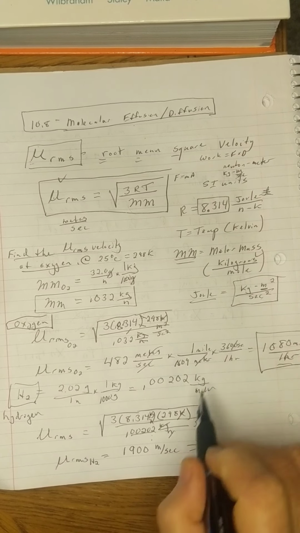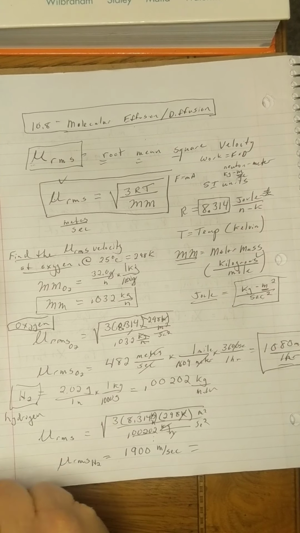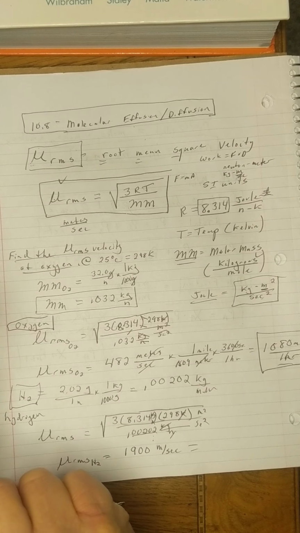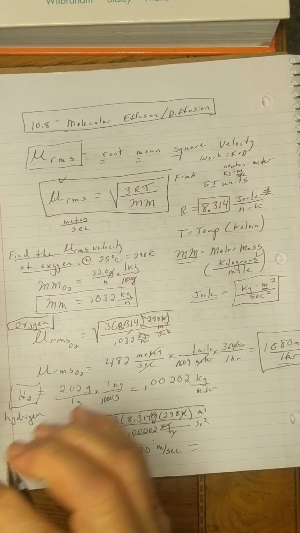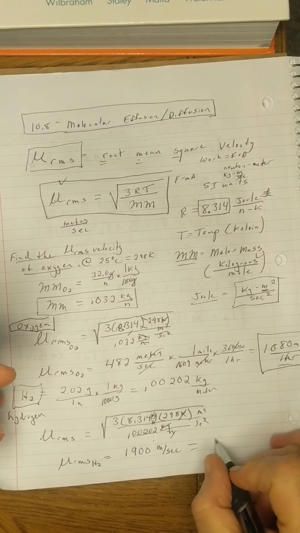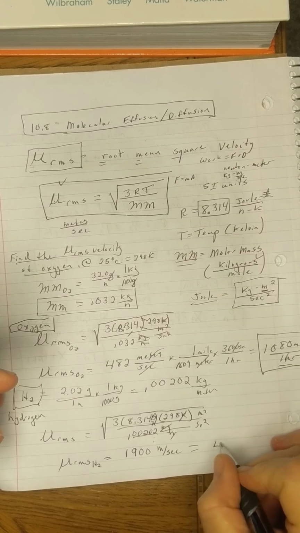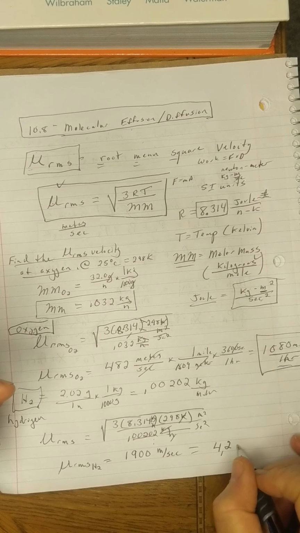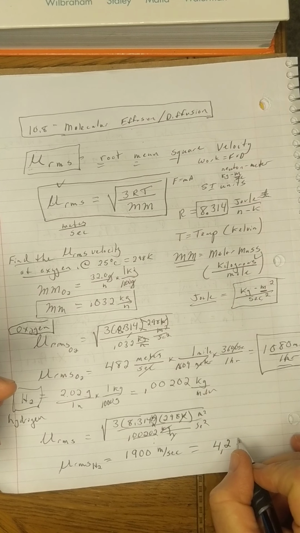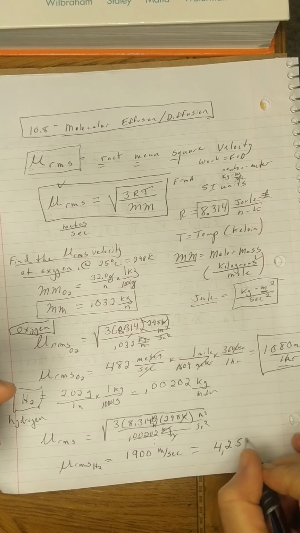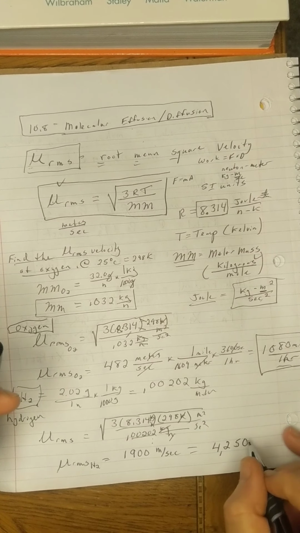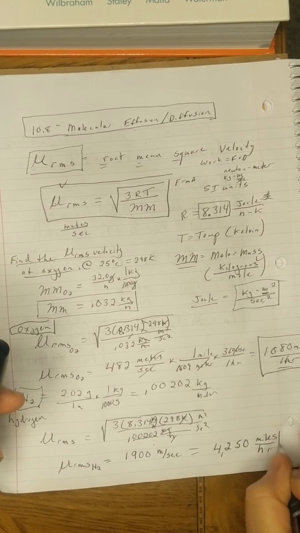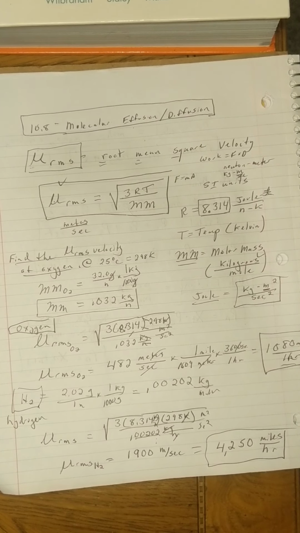And if I put that through the same equation, make it miles per hour, divided by 1609 times 3600, just to put it in perspective, hydrogen would be coming at you at room temperature at 4,250 miles per hour, which is pretty crazy. Okay.